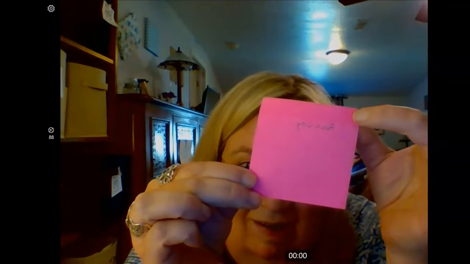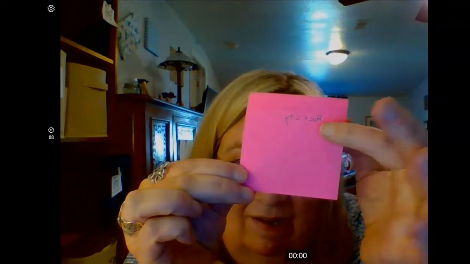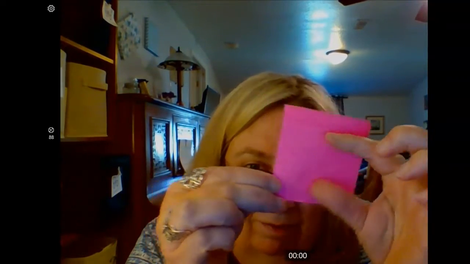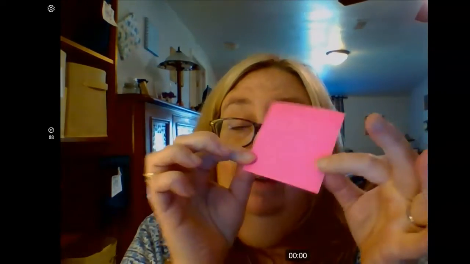Okay, so notice my sticky stuff is here. You can see the line where it ends. I wrote Rock City and then the rest of this is blank. So don't write Rock City and make it take up the whole thing. Does that make sense? Okay, pause this video, go label all of your post-its, and then come right back. I'll wait.